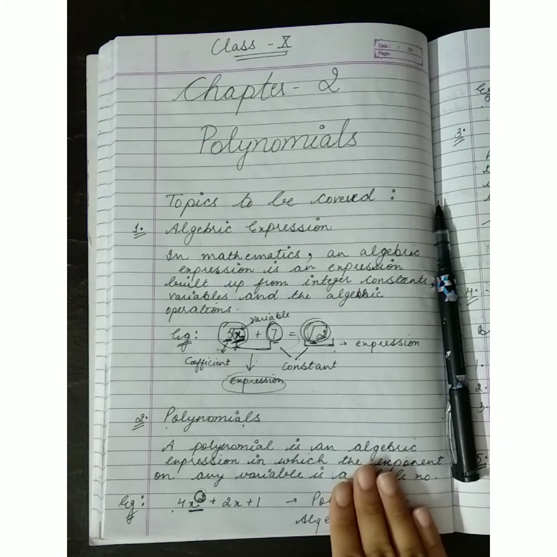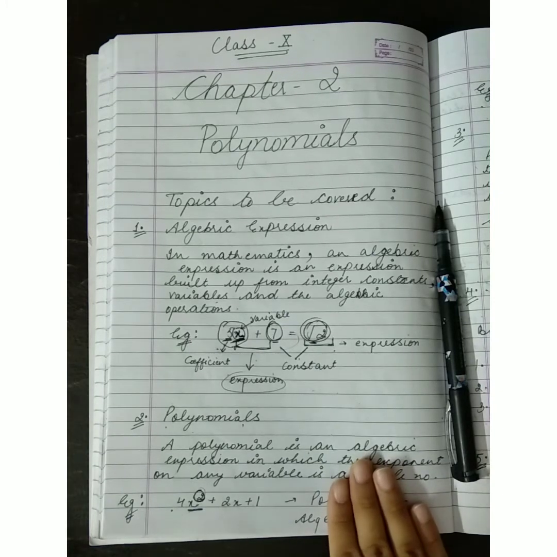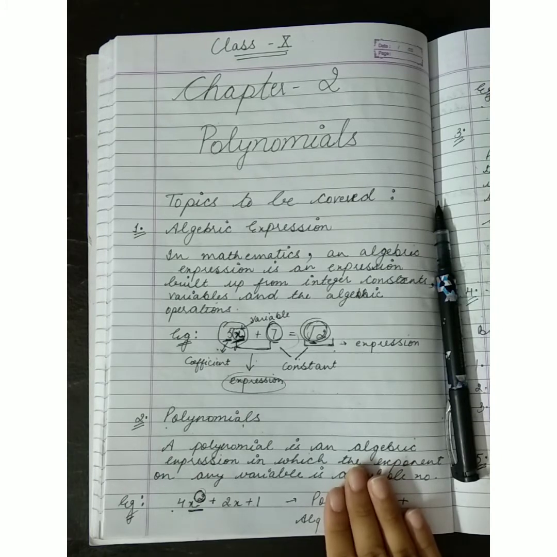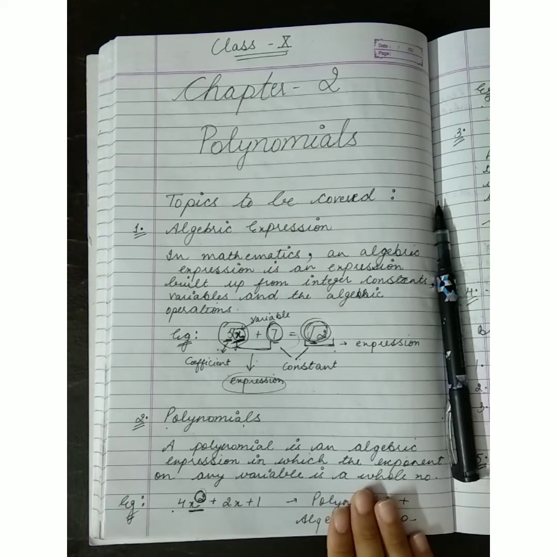If alpha, beta and gamma are the zeros of the cubic polynomial ax³ + bx² + cx + d, then alpha plus beta plus gamma would be equal to minus b upon a. Alpha beta plus beta gamma plus gamma alpha would be equal to c upon a, and alpha beta gamma would be equal to minus d upon a.